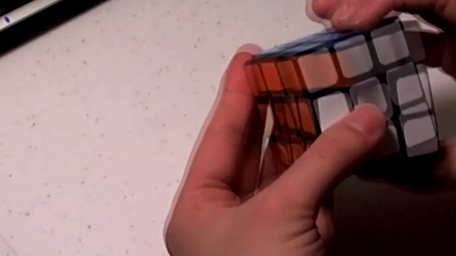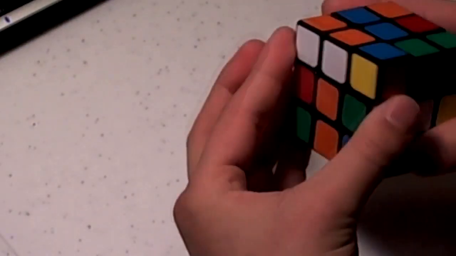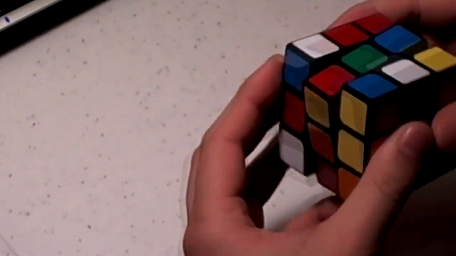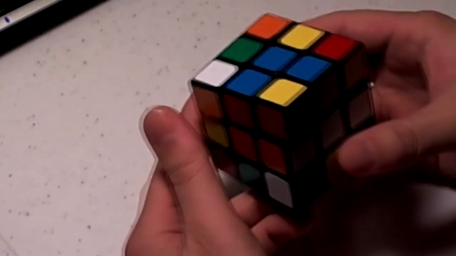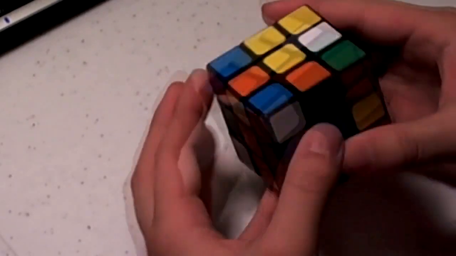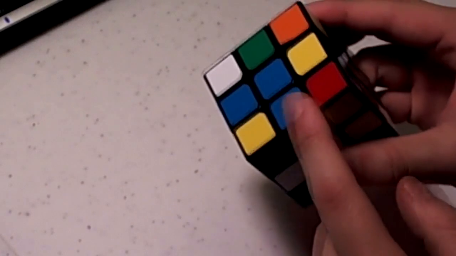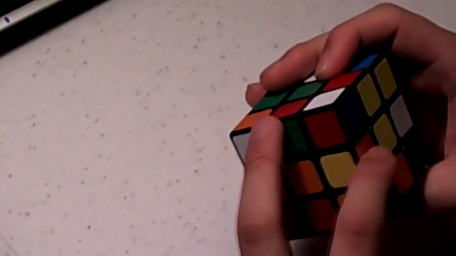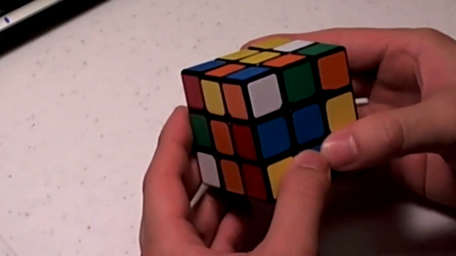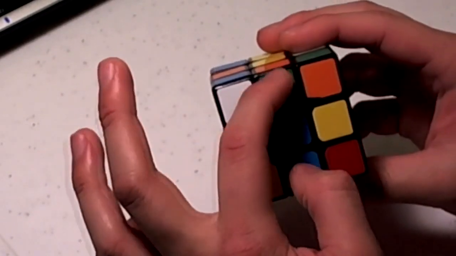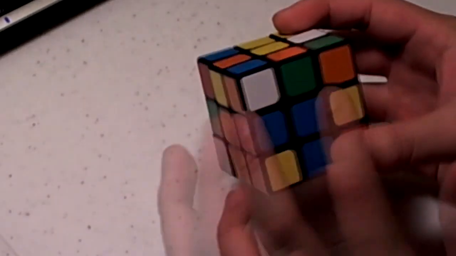Okay, let's check out Scramble 4. Alright, so we've got 4 wrong edges, 1 up here and 1 down here, and 2 over here. So what I'm going to do is group everything on the front face, because I know that I have 2 already here, so I'm just going to put everything else on the front face.